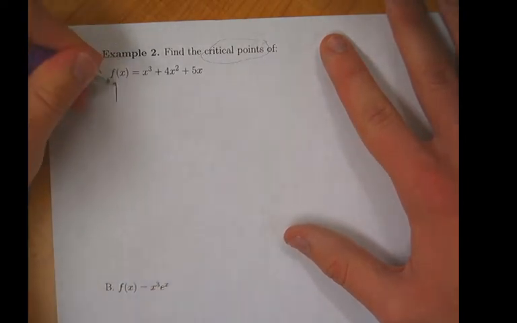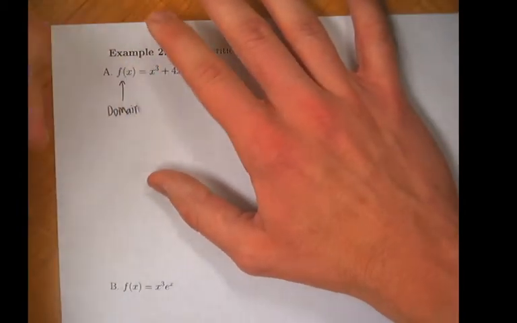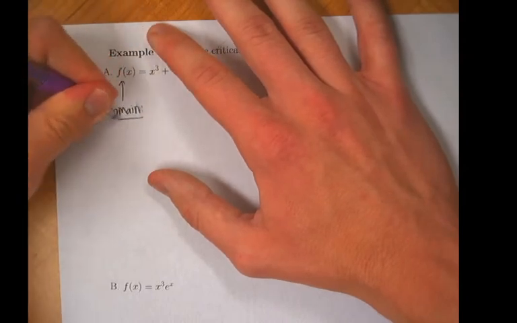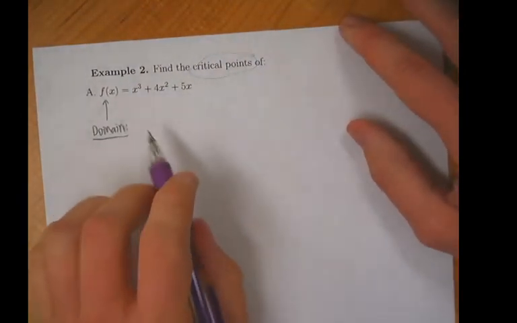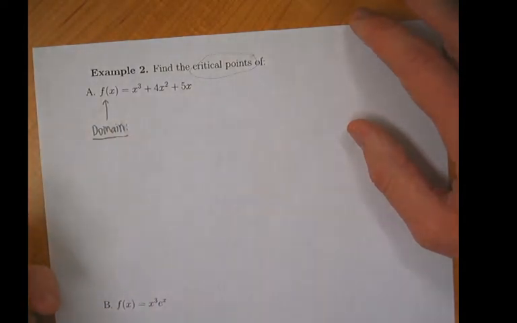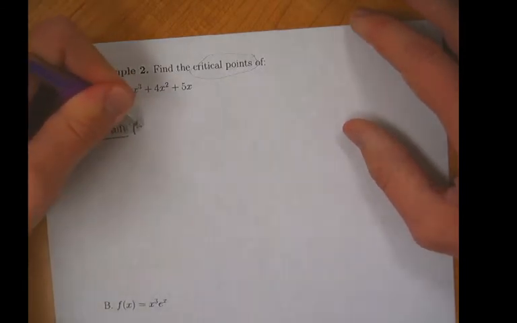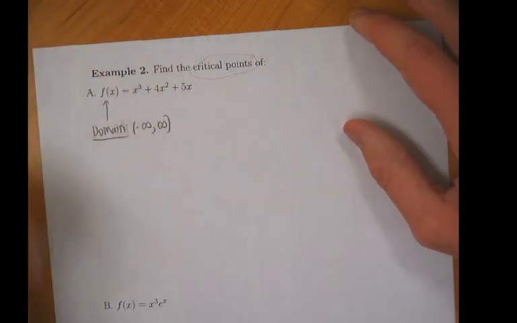So let's take a look at the domain real quick. Since it's a polynomial, the domain of f of x is just what? Yeah, the entire real line, negative infinity to positive infinity.